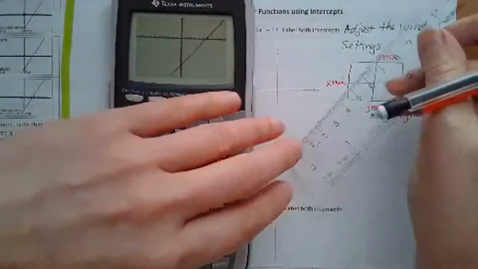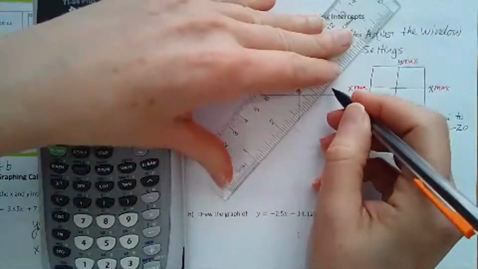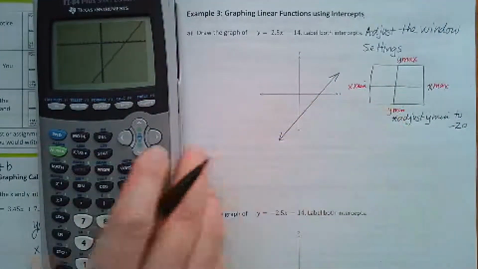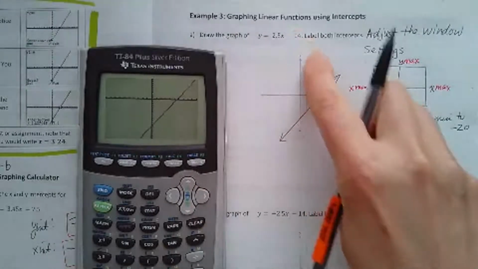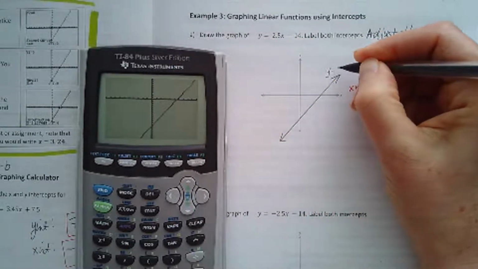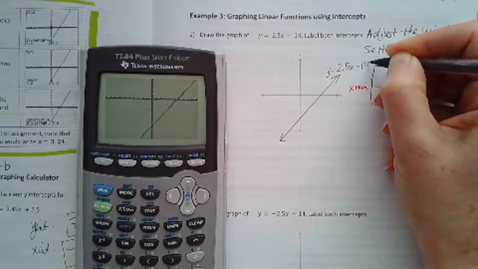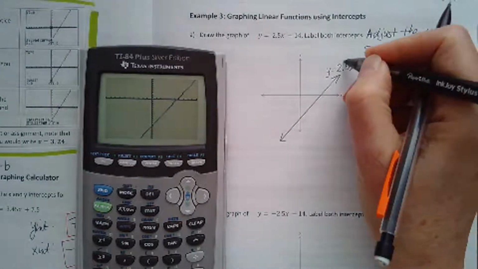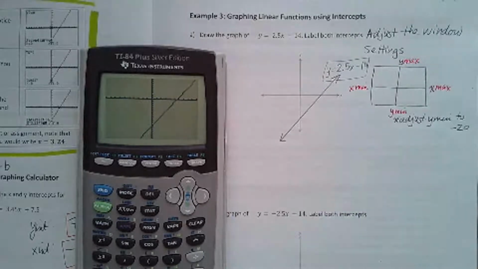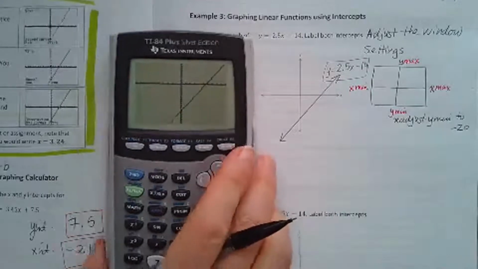I'm going to just quickly draw on the grid provided. I'm just going to draw what I see. Okay, so here's my line. And I'm going to label my line. This is the line that's identified by y equals 2.5x minus 14. Now your calculator will call it y1, right? I'm only going to graph the one equation on my graph, so I don't have to identify it as y1. It's just y equals.